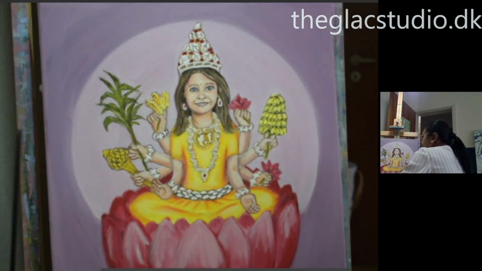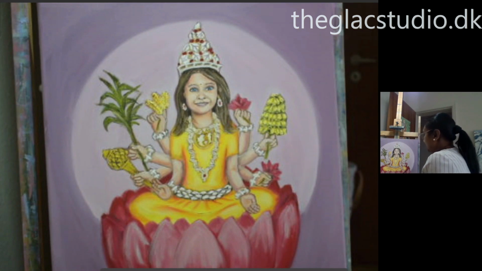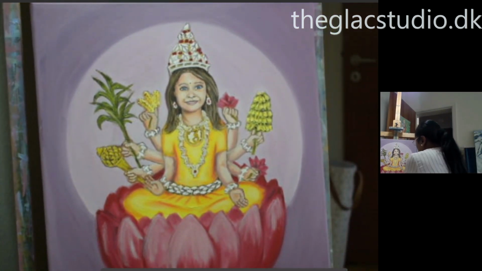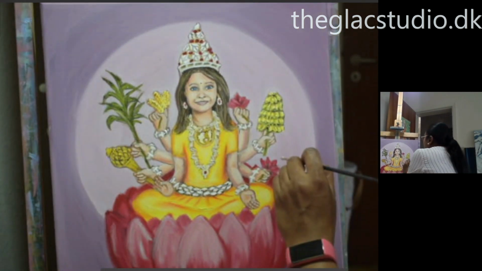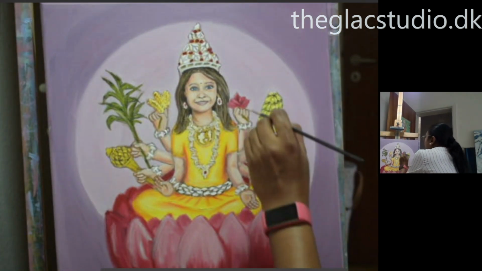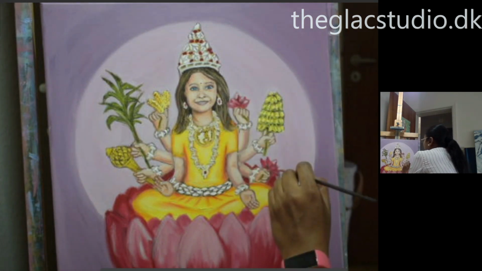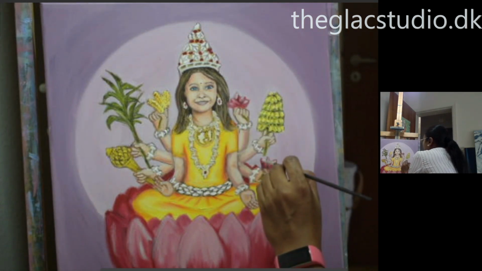Gonna do that also in the tip of the little flower, so it's easy to first put in that shade and then blend it with another brush.